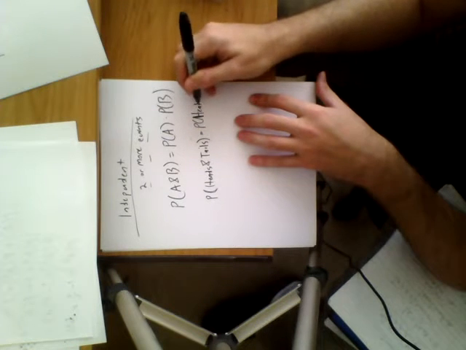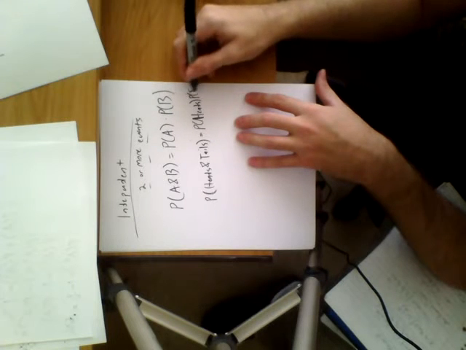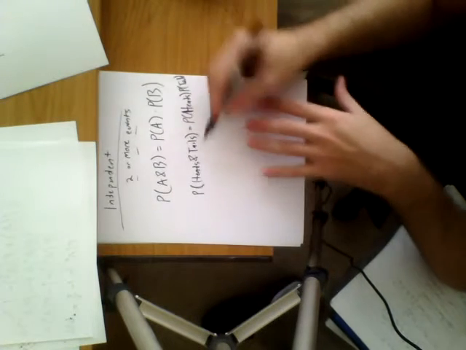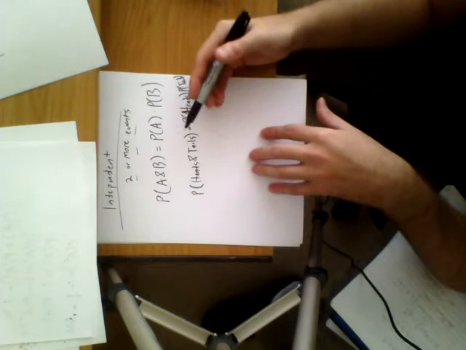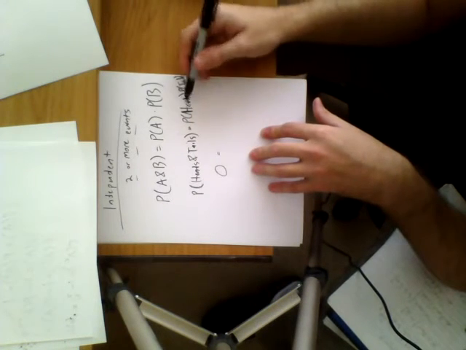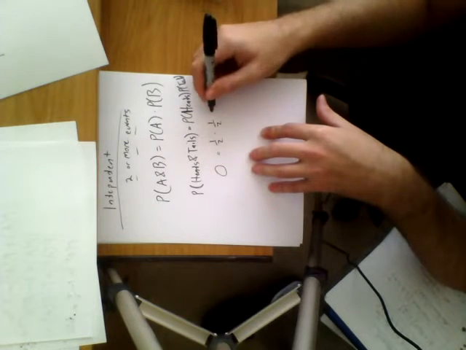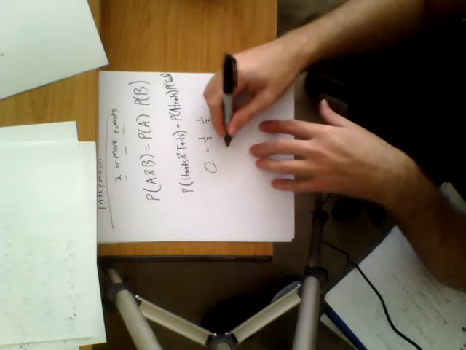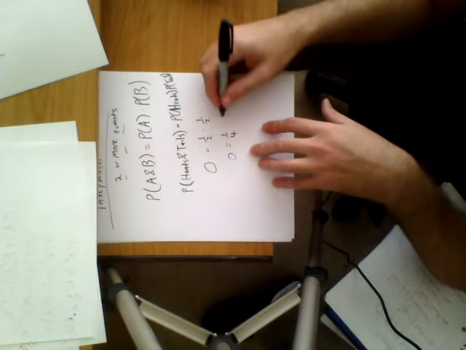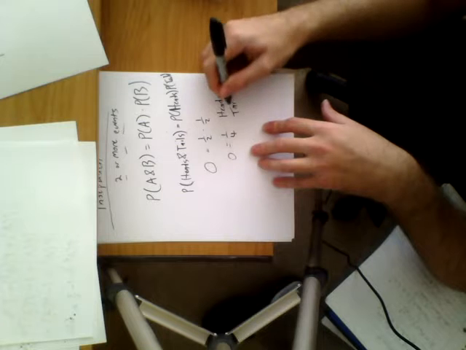The idea would be to check this equation and see if this holds. So the probability of heads and tails, well, that's 0, right? It can't happen. The probability of being heads is 1/2. The probability of being tails is 1/2. So we have 1/4 equal to 0. I don't think so. So heads and tails are not independent.